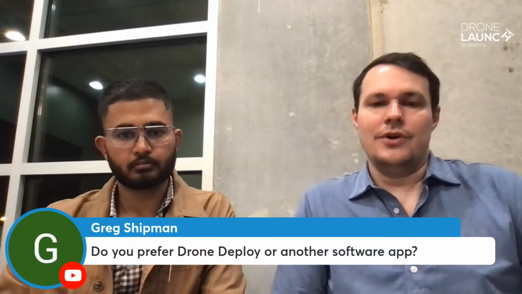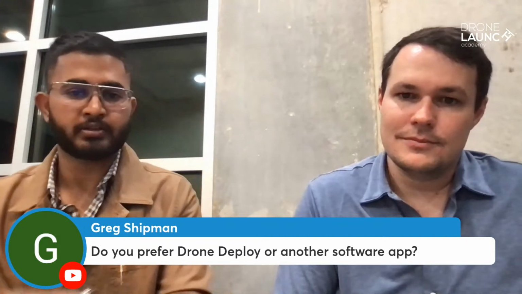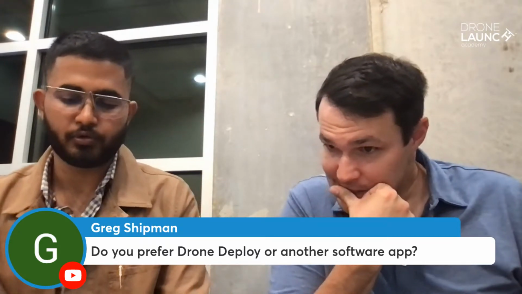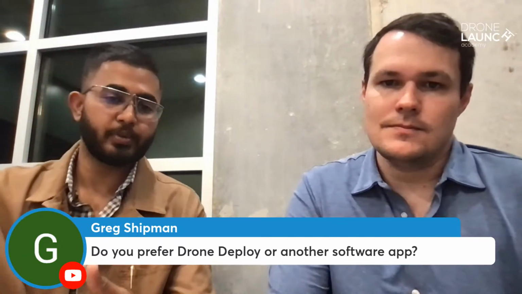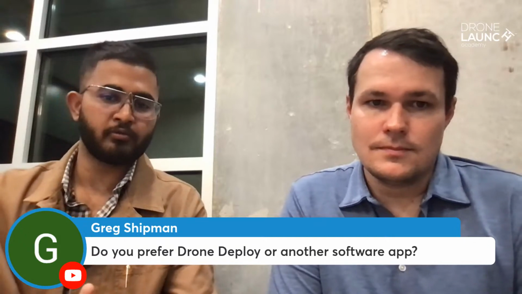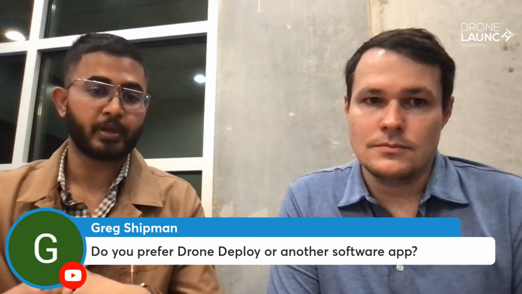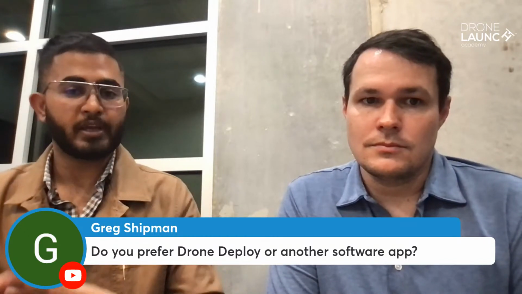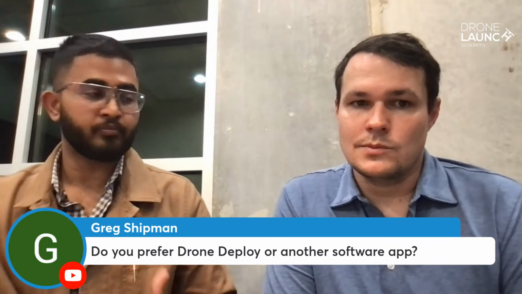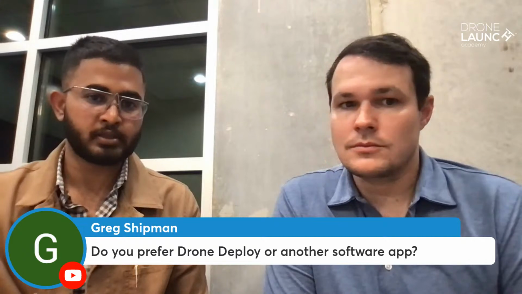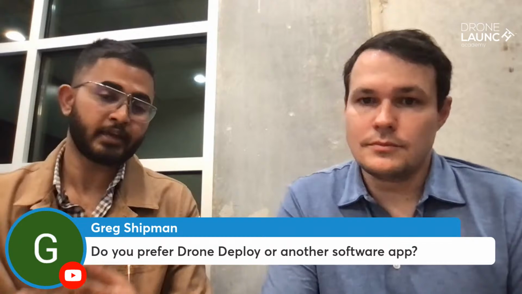Do you prefer Drone Deploy or another software app? For flight planning, I do prefer Drone Deploy just because it has the web portal to plan your flights on the computer, compared to Pix4D, where you have to do it on the iPad or your mobile device. But Drone Deploy is very good. For processing, I do prefer Pix4D because it has the Pix4D desktop version that you can use offline, doing it locally. Sometimes your clients do want you to process your data locally, but most of the time the Drone Deploy and Pix4D online versions are amazing. They're actually better than the desktop version.